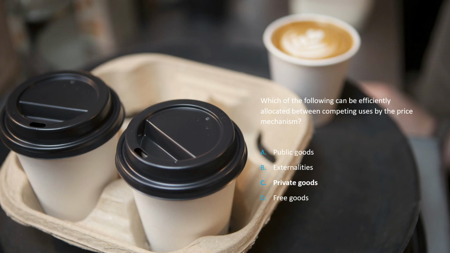Now you have understood these concepts, so you can understand that the correct answer for this question is option C, private goods that can be efficiently allocated between competing uses by the price mechanism. However, the price mechanism that drives business activity cannot allocate public goods, externalities, and free goods in an efficient manner.